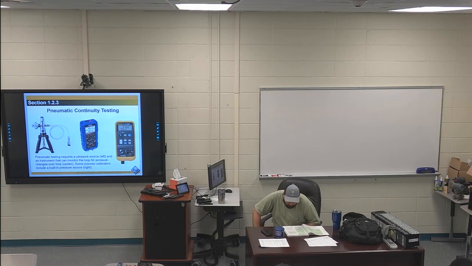212 at the bottom of the page. Required test equipment. That whole first paragraph is highlighted. Proving a loop requires test equipment that can supply the loop's power or energy, whether it's air or electrical. The device must also be able to read the output signals of each of the instruments in the loop, regardless of their signal forms: volts, milliamps, PSI, etc.